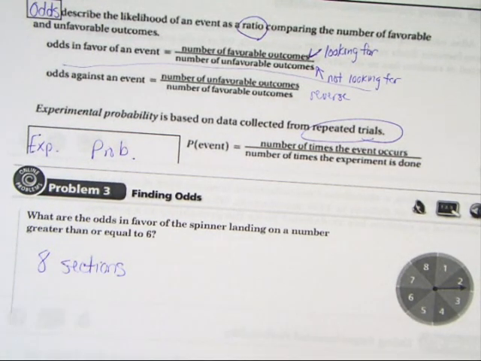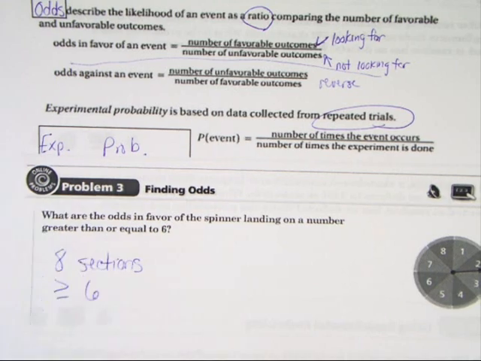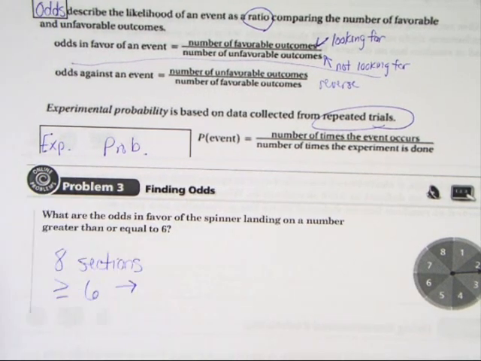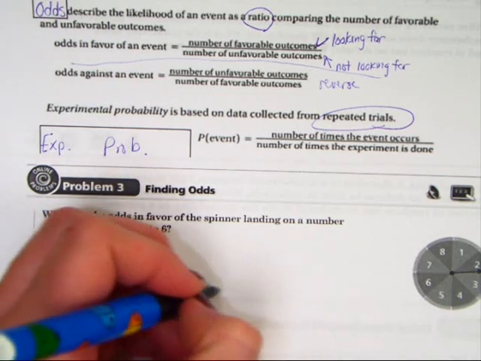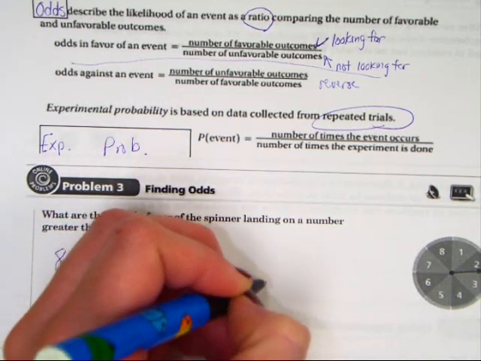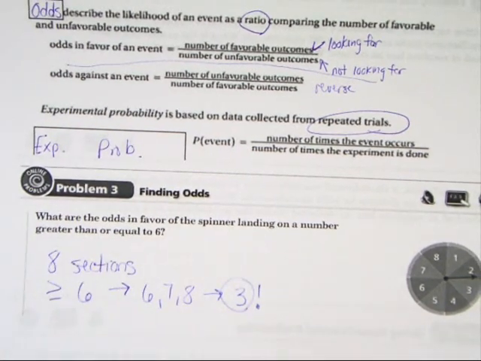Now what we want to take a look at is how many of these sections are greater than or equal to 6. Well, that would be 6, 7, and 8. So there are 3 that are greater than or equal to 6.